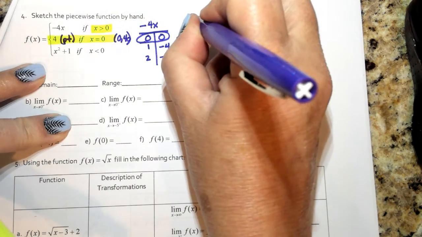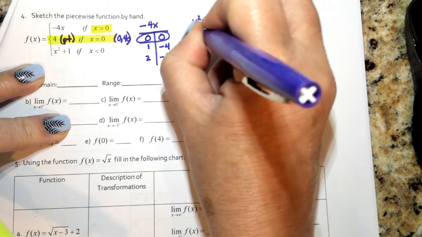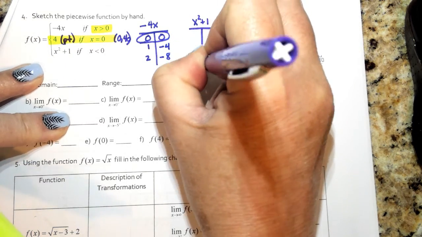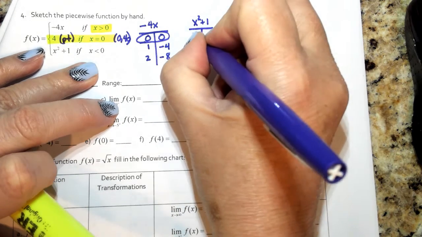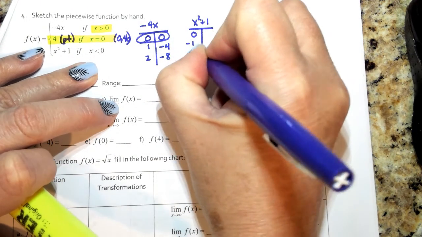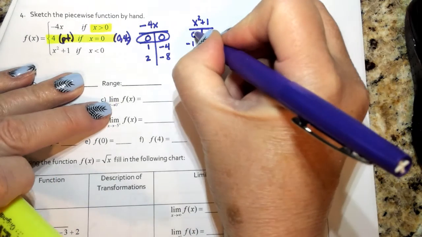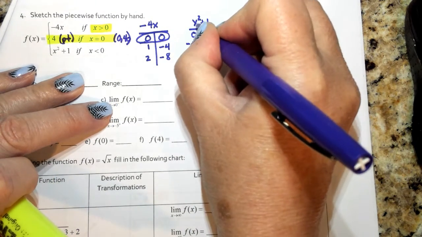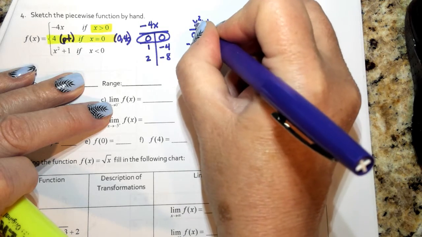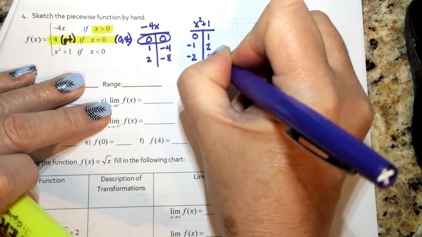Next thing is x squared plus 1. So I'm going to make another table of values, and again I'm going to fill in x values that are less than 0. So I'm going to start with 0 and -1, -2. Plug them into my function. 0 squared plus 1 is 1. -1 squared is 1 plus 1, which is 2. -2 squared is 4 plus 1, which is 5.